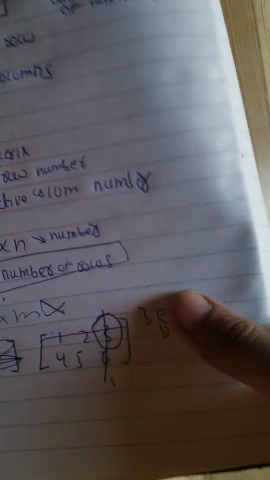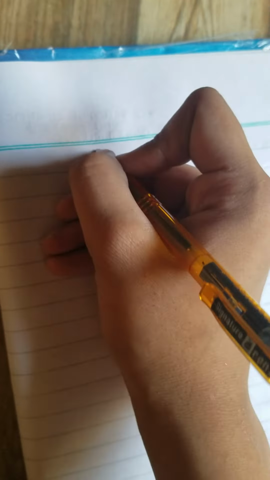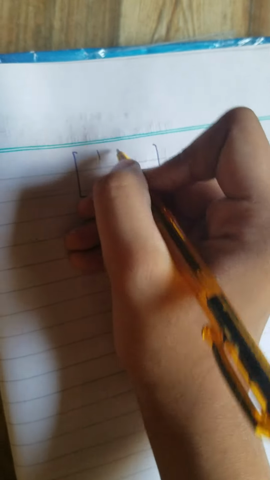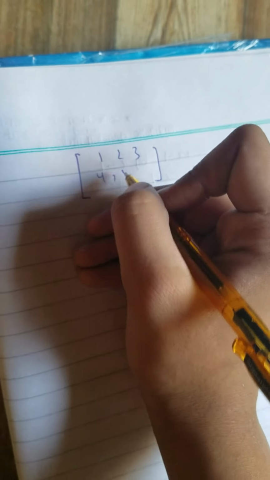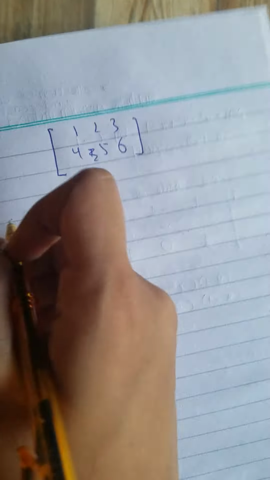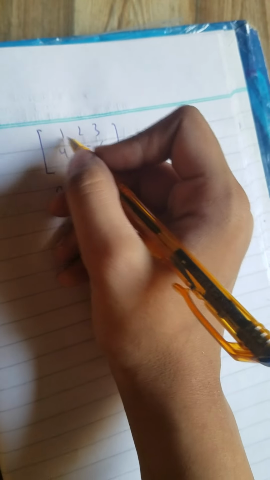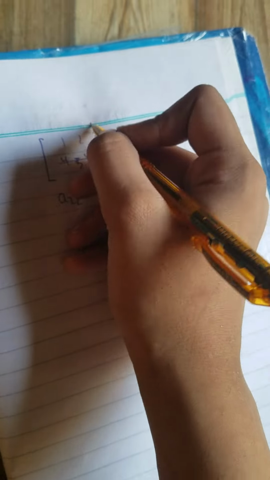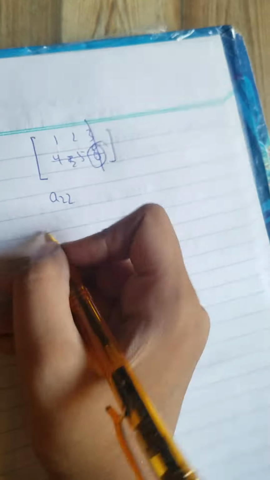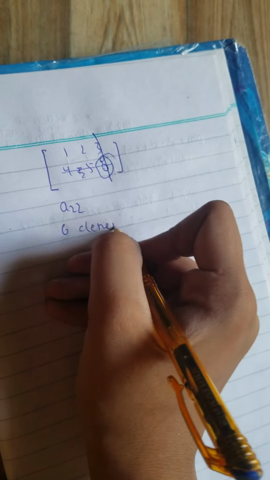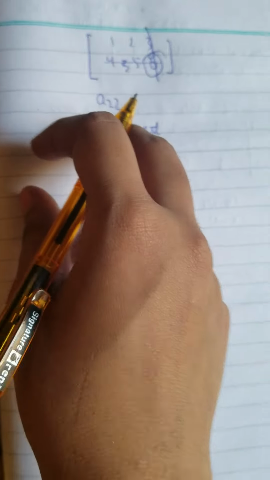For example, we can have different examples as well. For example, we can have one more matrices. 1 2 3 4 5 4 5 6. So for example, they have ordered, which means second row and second column. This is 6 element. So this basically means how to find out. This is a basic introduction.